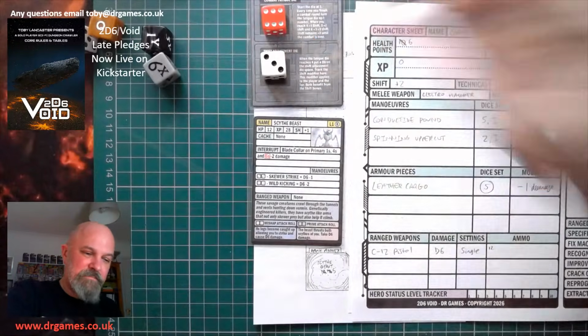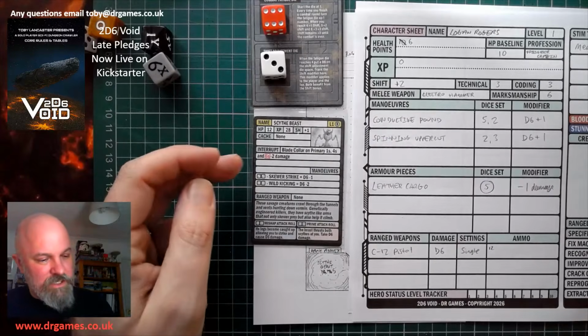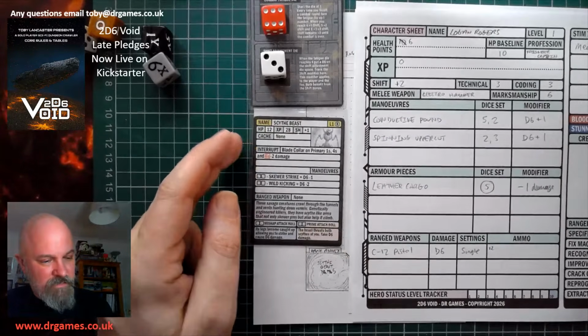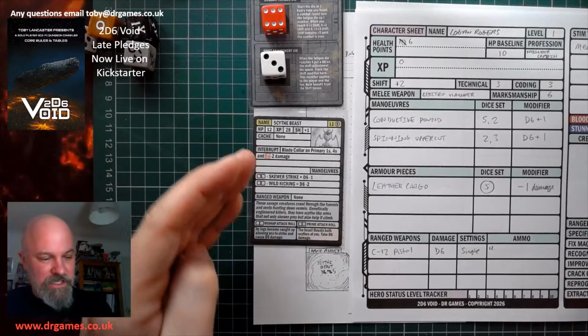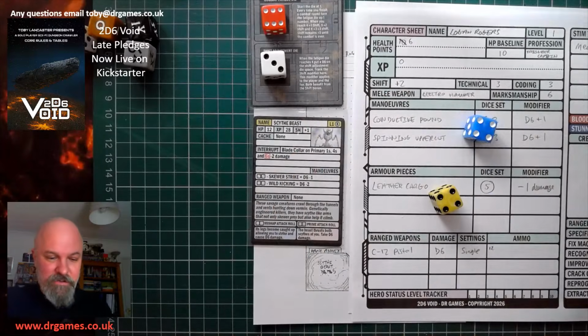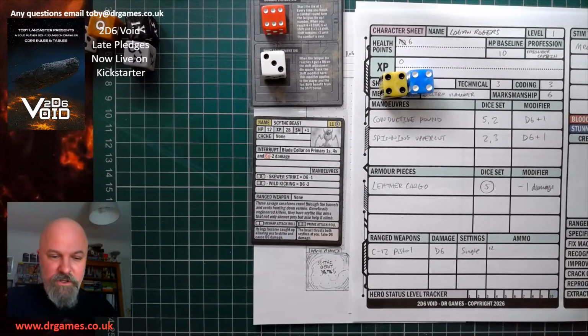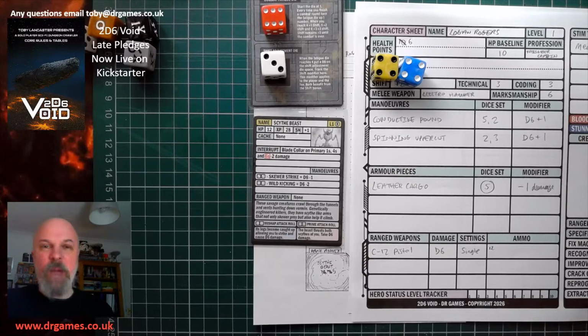Okay, so that's the maximum, 3. And after this turn, any movement-based interrupts become null and void, but he doesn't have a movement-based one. He has an armor-based one. Okay, so let's do this. Come on. 4-4. We have 5. Now we can switch that to the spinning uppercut.